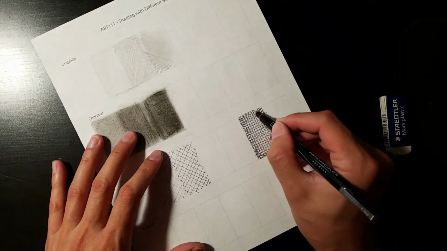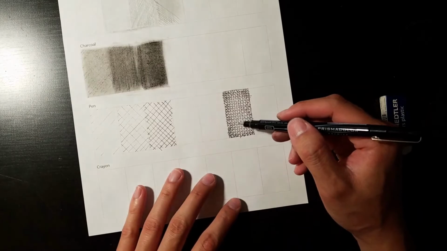Okay, so if I just continue to do that, it's going to get darker.